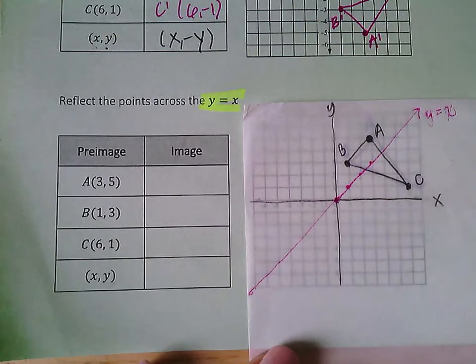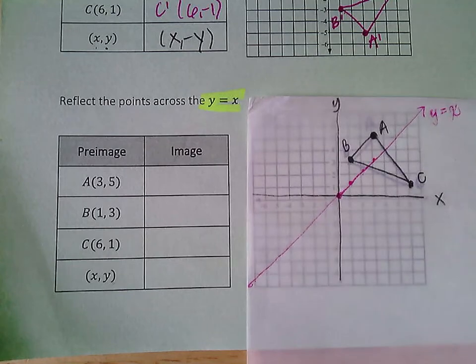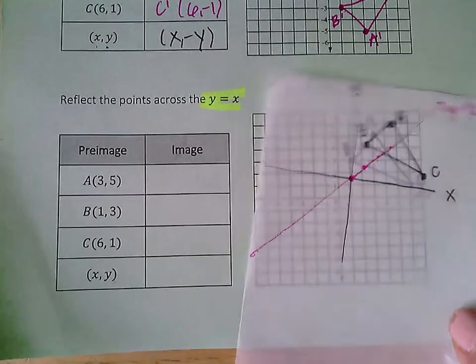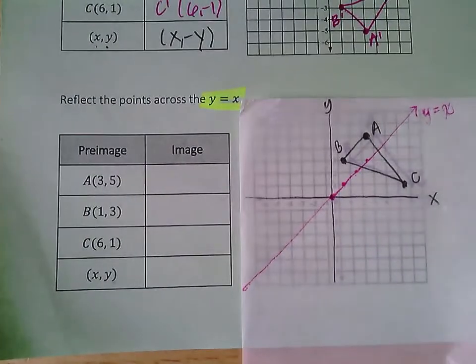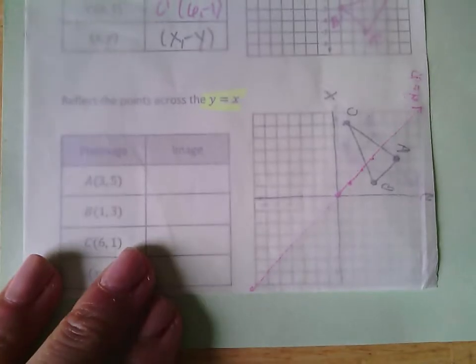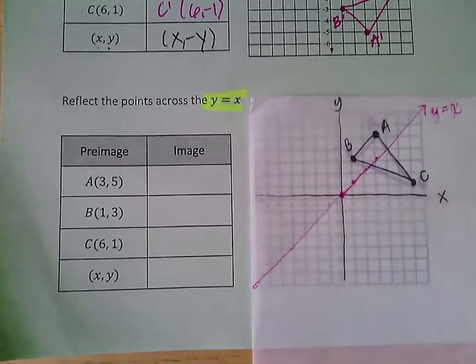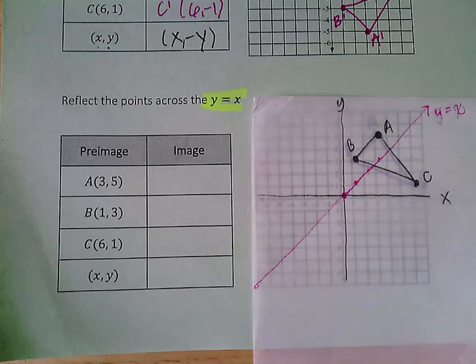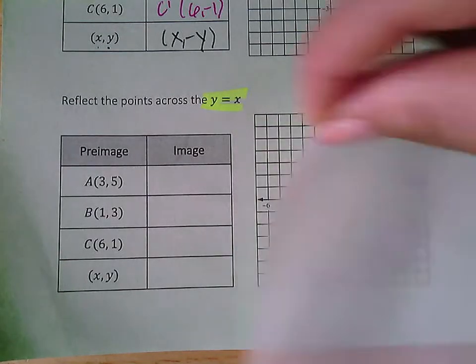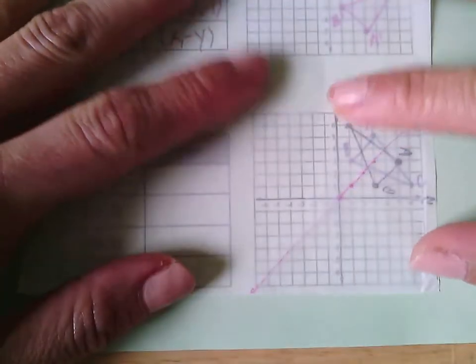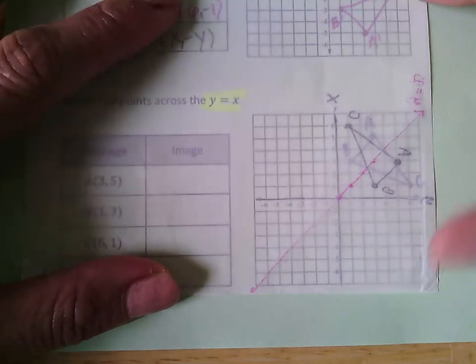So when you want to reflect across y equals x, what you're going to do is take the bottom right of your patty paper and flip it to the top left. So you're folding it diagonally like this. You're going to line it up. So I'll show that one more time. You're going to flip across, taking the bottom right of your patty paper and flipping it to the top left. You're flipping it diagonally. You're going to go ahead and line up your x and y axis.